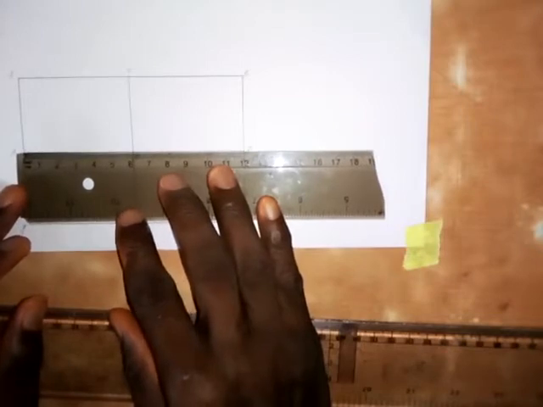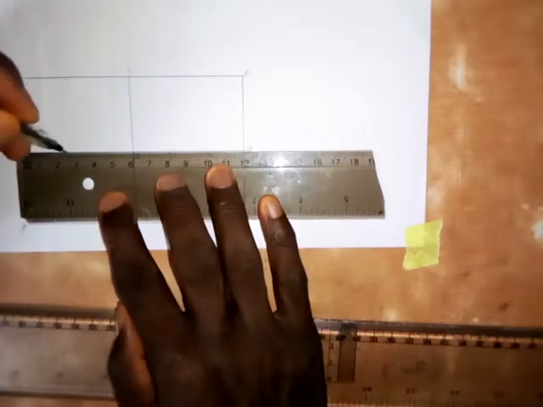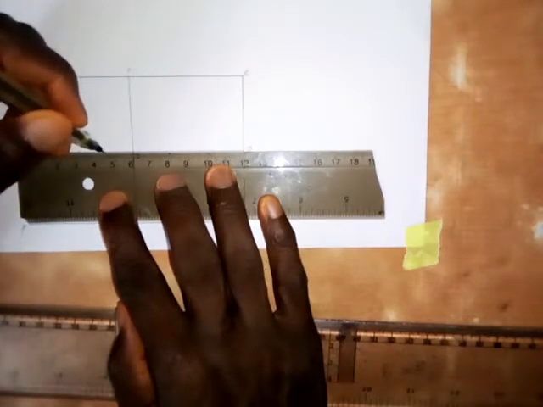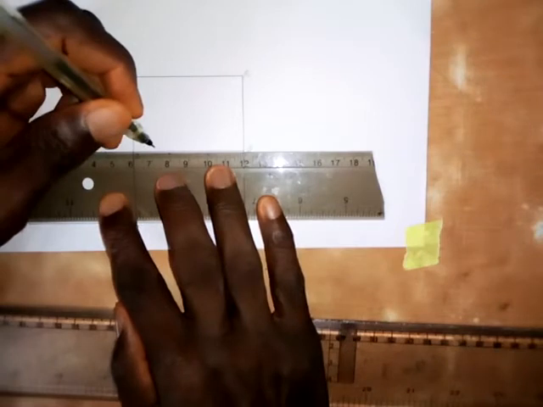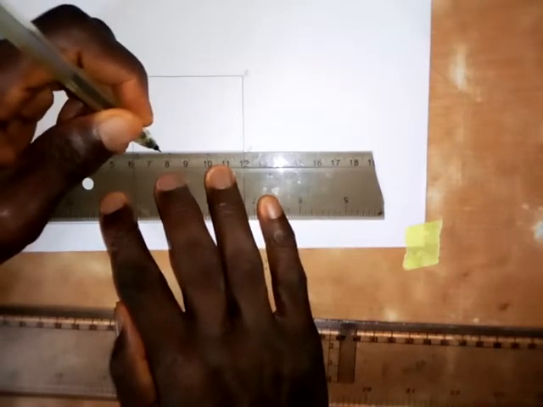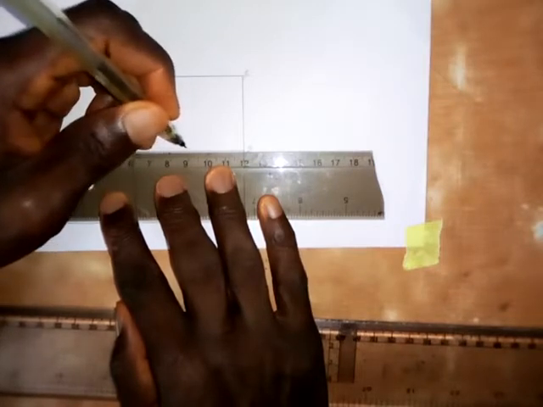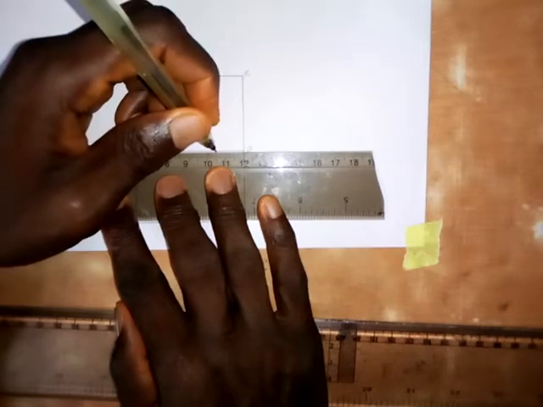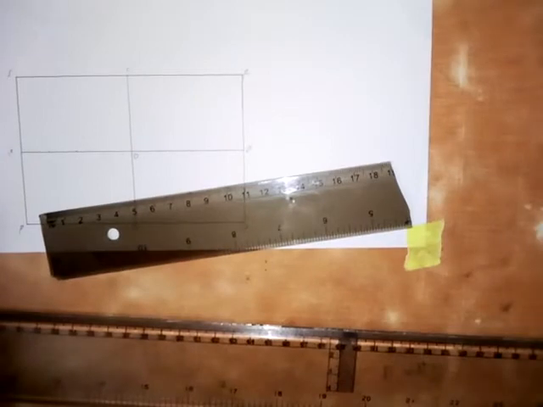Alright, so 15, 15, starting from here. So this is 15 mm. And here I also have another 15 mm. Coming here also, this is 15, and another 15 mm, and the rest is 15 mm. So I'm going to pause this and you should continue on your own.